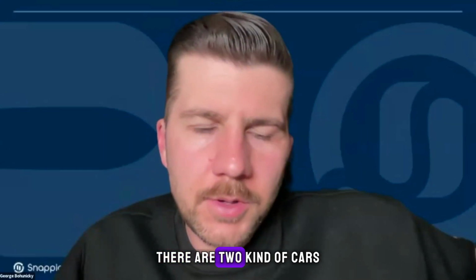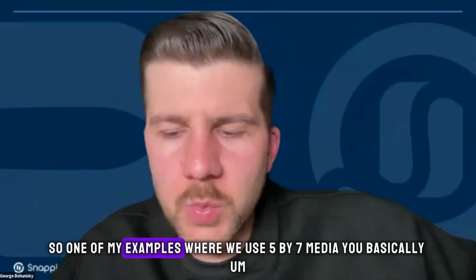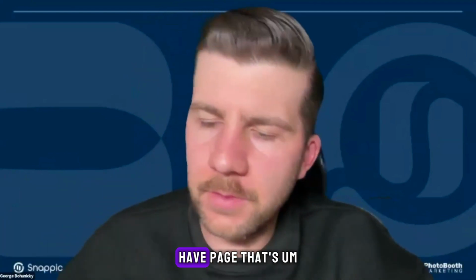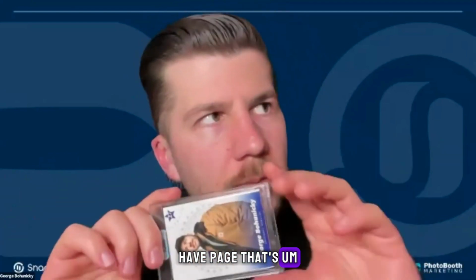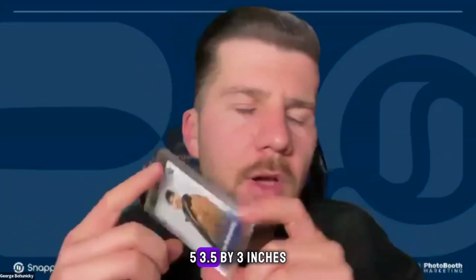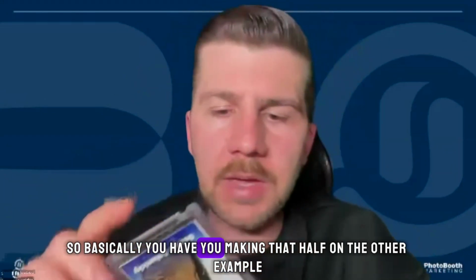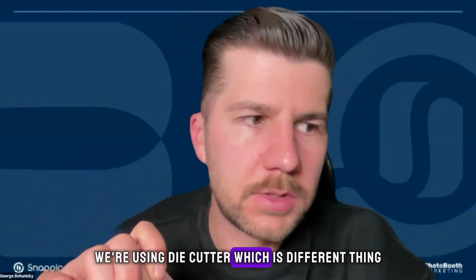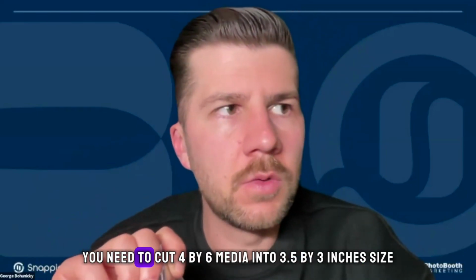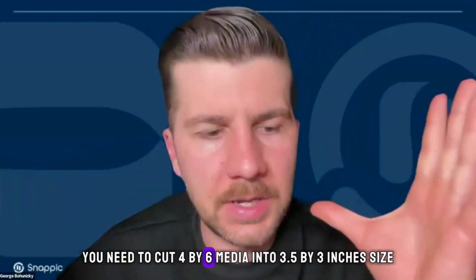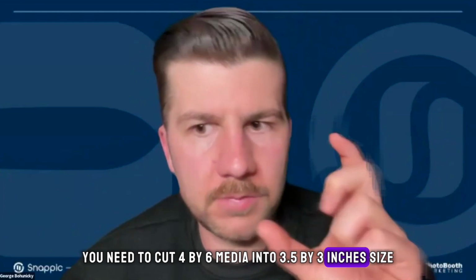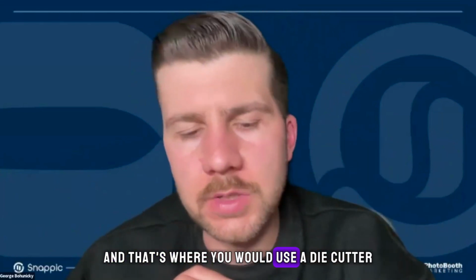There are two kinds of cutters. In one of my examples where we use 5x7 media, you basically have a page that's 3.5 by 3 inches. So basically you're making that half. In the other example, we're using a die cutter, which is a different thing. You need to cut 4x6 media into 3.5 by 3 inch size, and that's where you would use a die cutter.